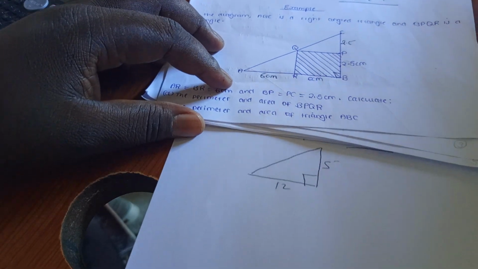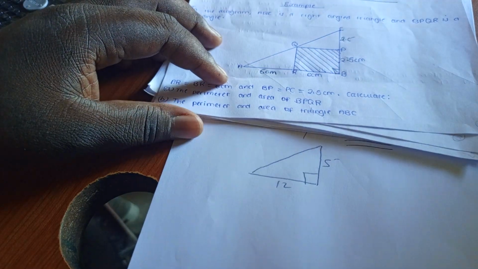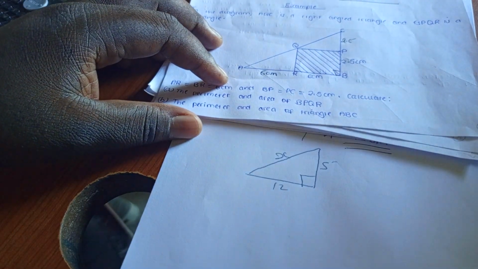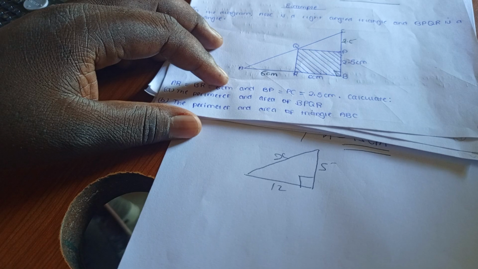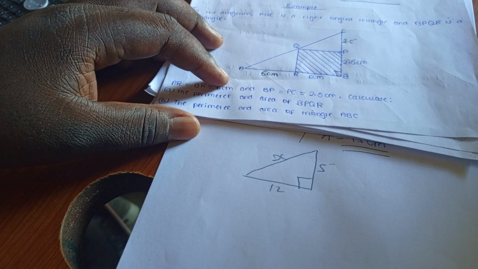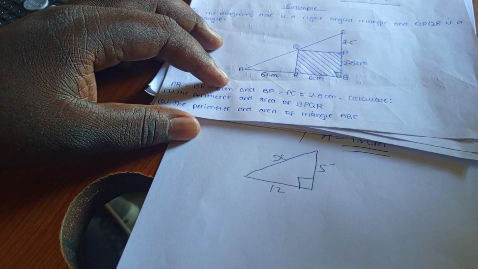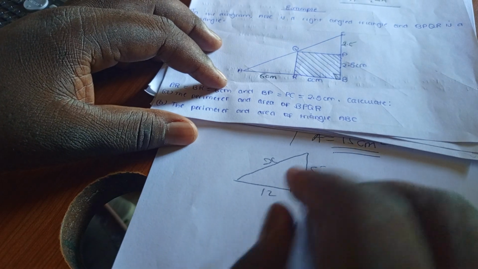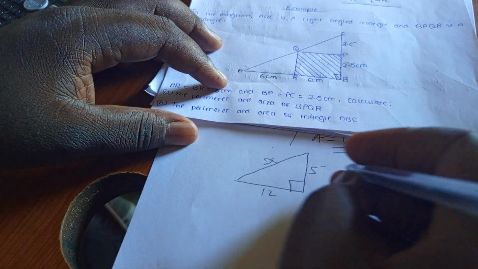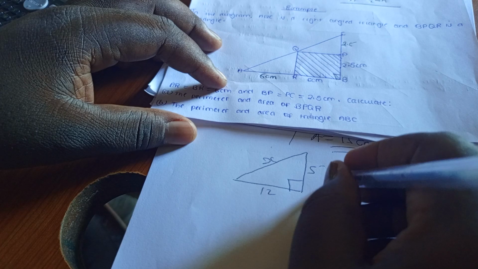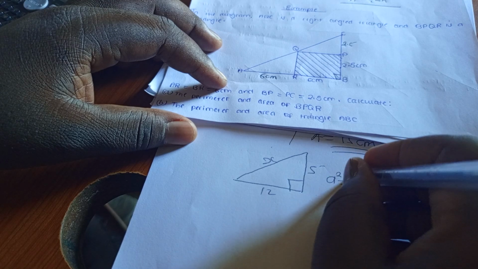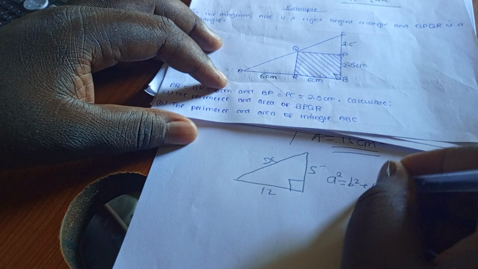Now I'll try to find this one, which is x. Which formula are we going to use here? We're going to use Pythagoras theorem. So this will be our hypotenuse side. We say a squared equals b squared plus c squared.